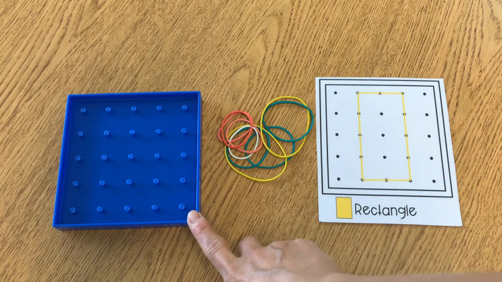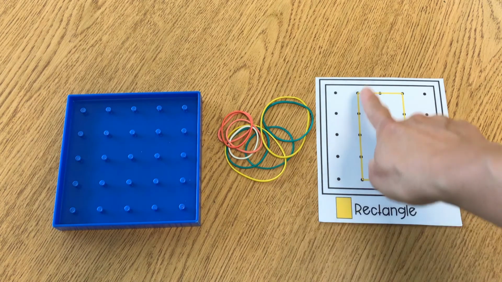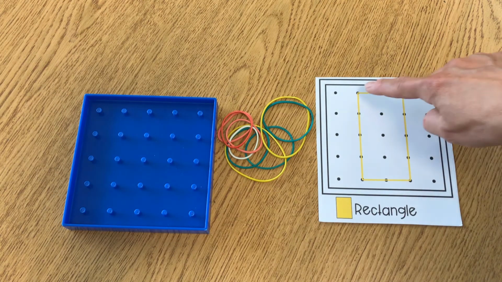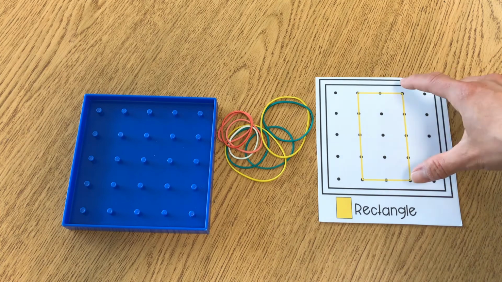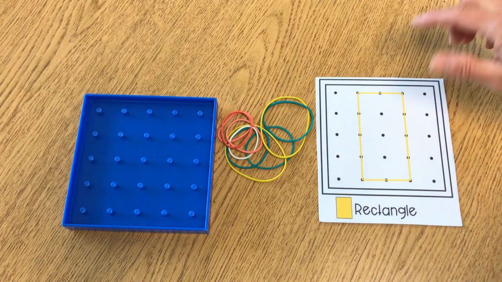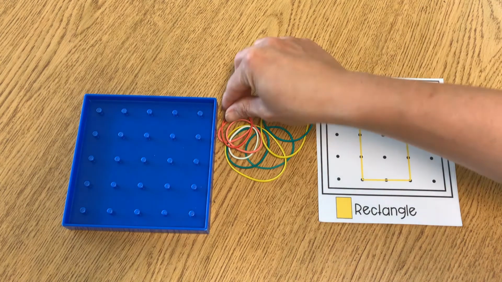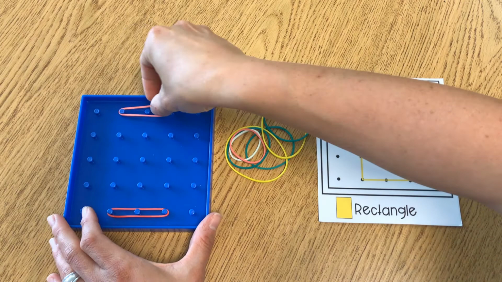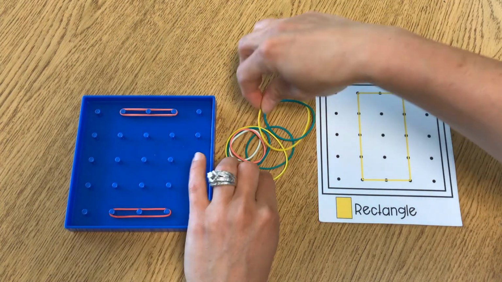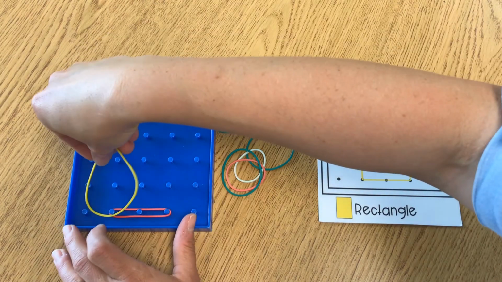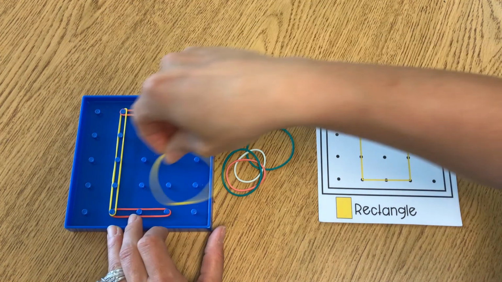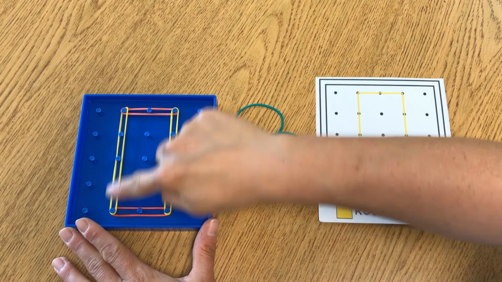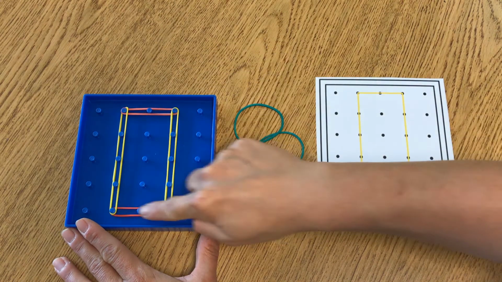It's fun to use a geoboard and rubber bands to make a rectangle. I want to make 4 sides with 2 that are short and 2 that are longer. I can use short rubber bands for my short sides. These little rubber bands will work. And I'll pick 2 bigger rubber bands for my long sides. There's my rectangle. 1, 2, 3, 4.